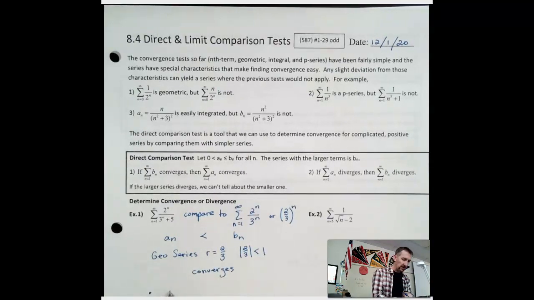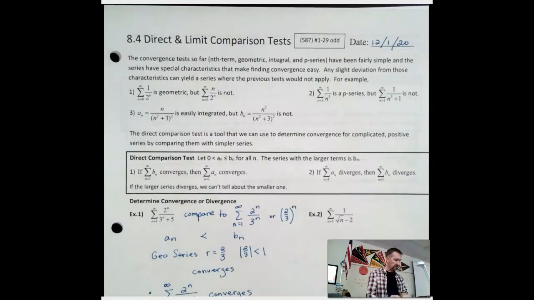Therefore, this converges by the direct comparison test.